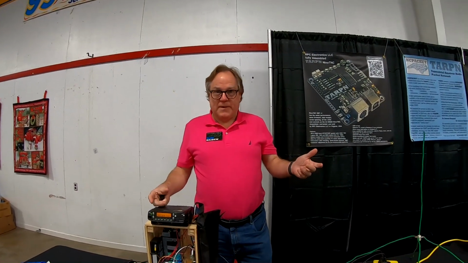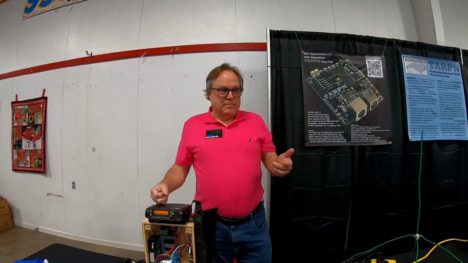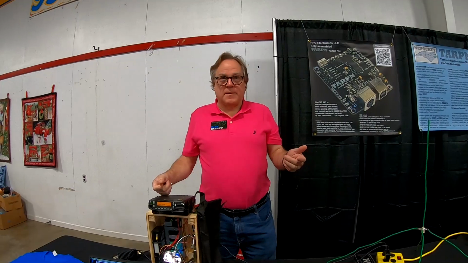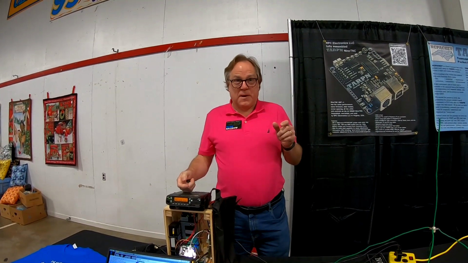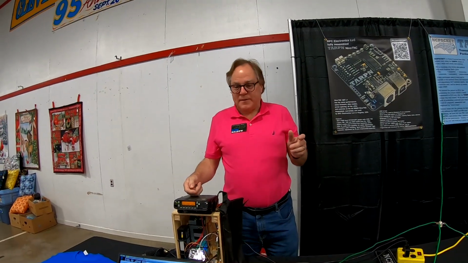And Raspberry Pis have got to be the most friendly, kid-compatible programming computer out there. They cost $35 for a Raspberry Pi. We're not using the modern $60 or $80 ones.